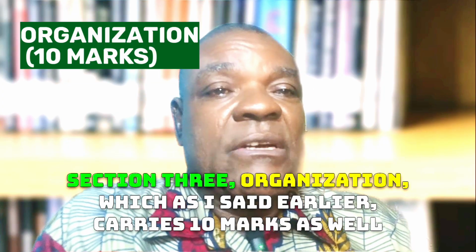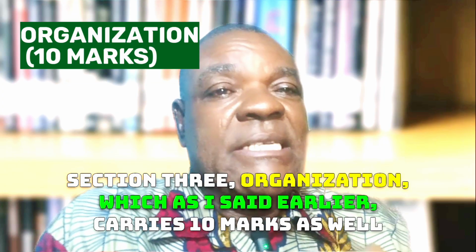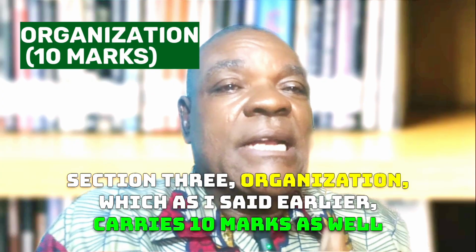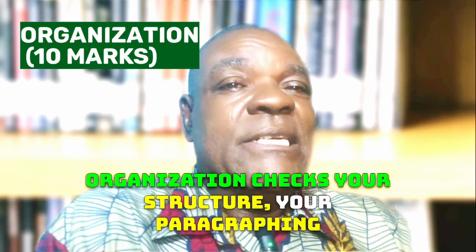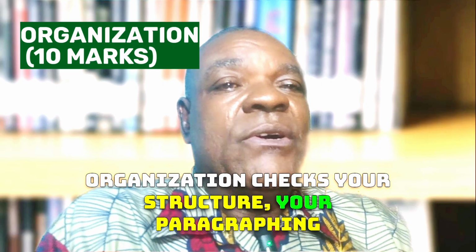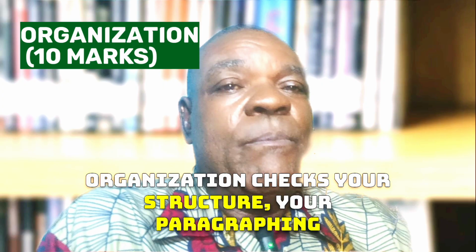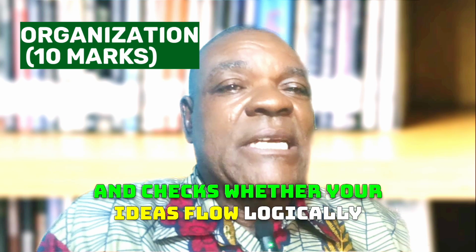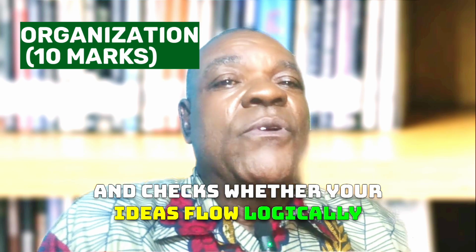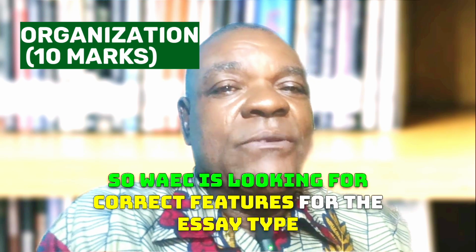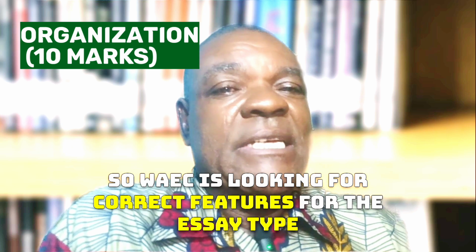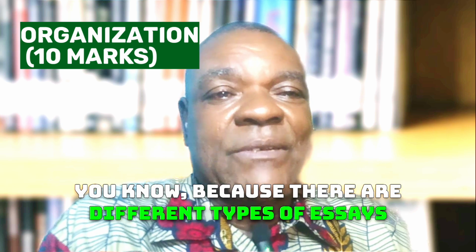Section 3, organization, which, as I said earlier, carries 10 marks as well. Organization checks your structure, your paragraphing, and checks whether your ideas flow logically. So WAEC is looking for correct features for the essay type, because there are different types of essays.